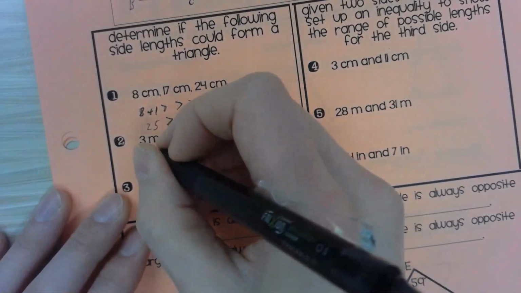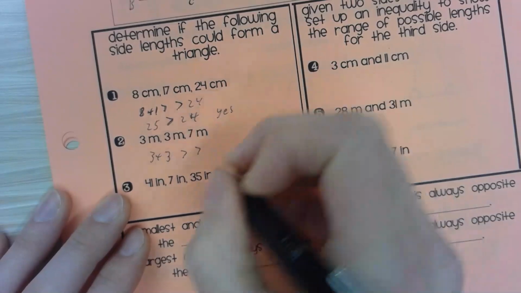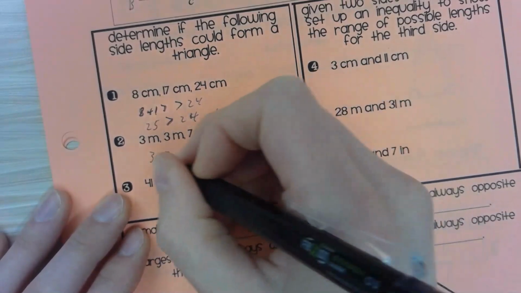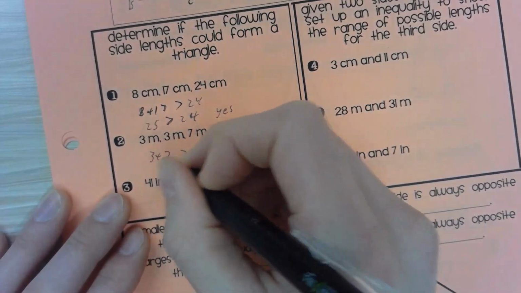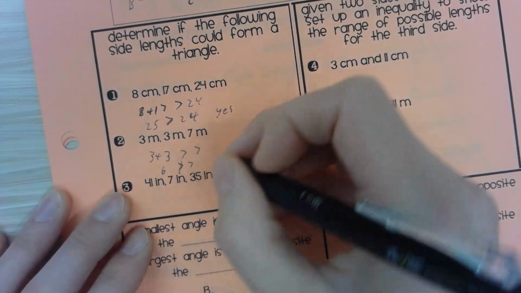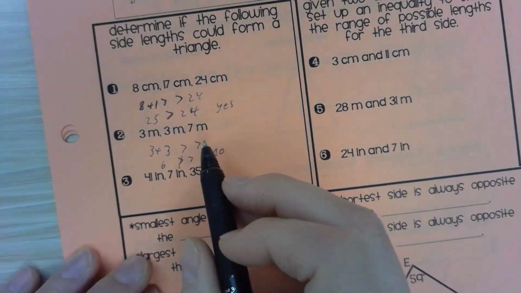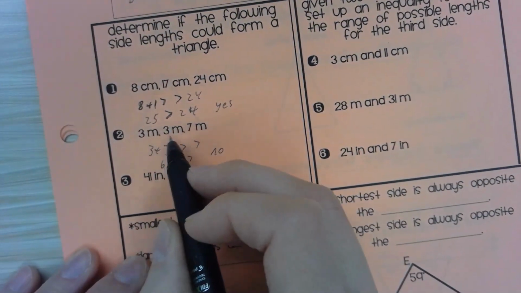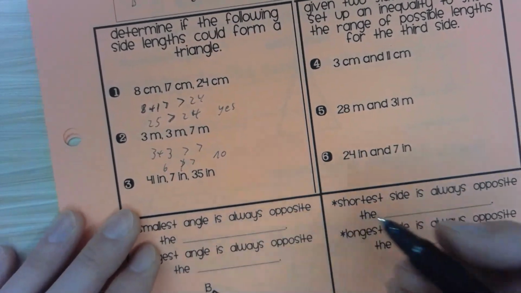If I try out this one, 3 plus 3, is that bigger than 7? Well, 3 plus 3 is 6. Is 6 bigger than 7? No. So these three side lengths can't form a triangle. The 3's don't reach the end of the 7.